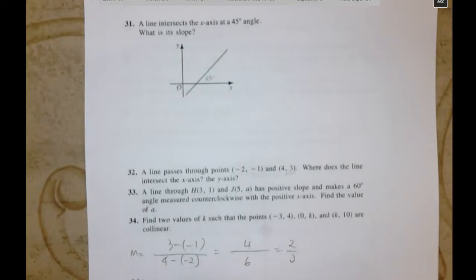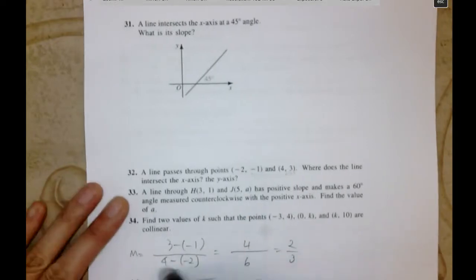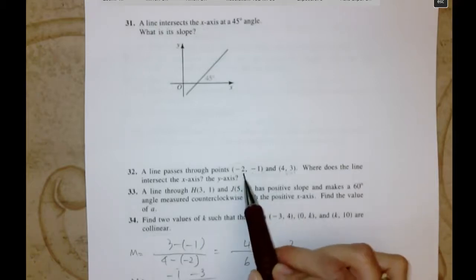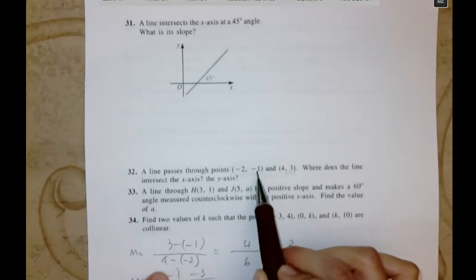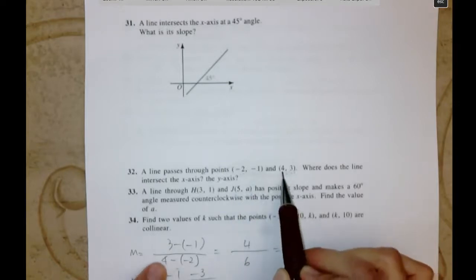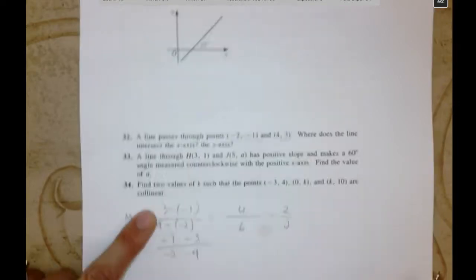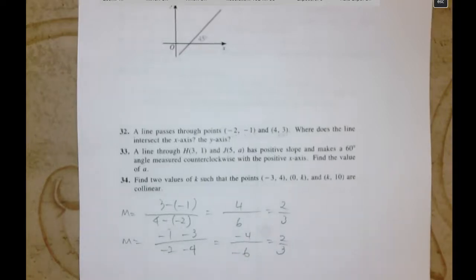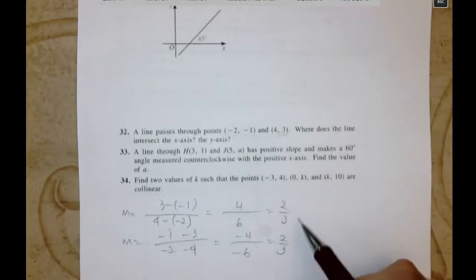What's the other way? For m, I start from here. Minus 2 goes in the denominator. Minus 2 minus 4, right? And the numerator is minus 1 minus 3. If you start with this one, then you start with this one, as long as you go in the same order. This is going to get minus 6, and this is minus 4, which is also 2/3. So you get the same slope. It doesn't matter which one you start with. Okay, so that's the slope.